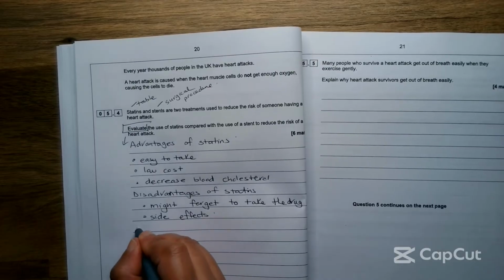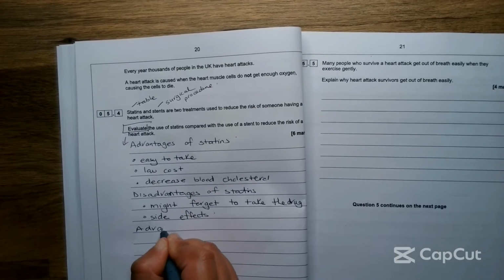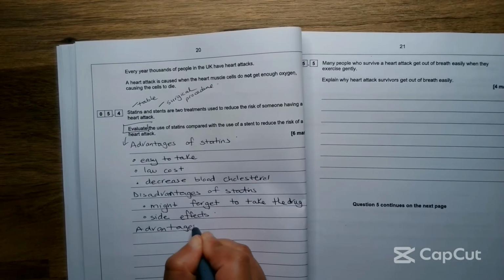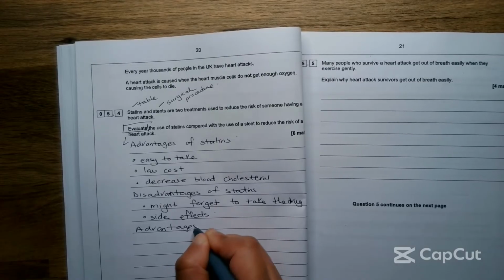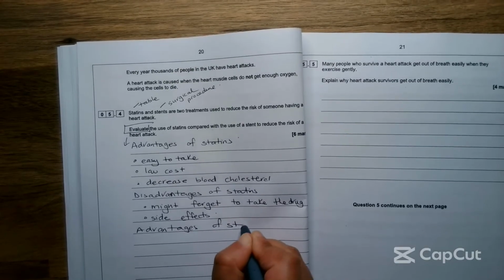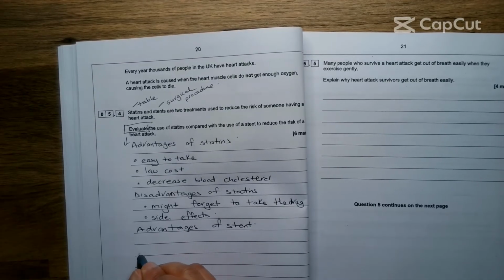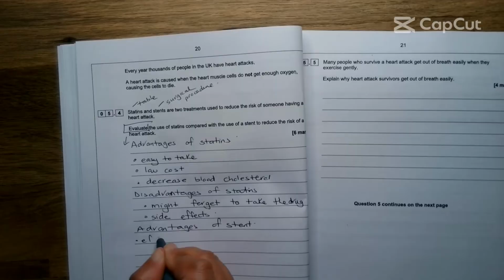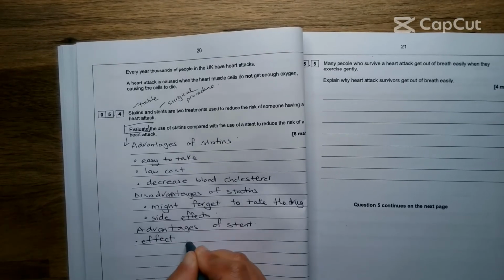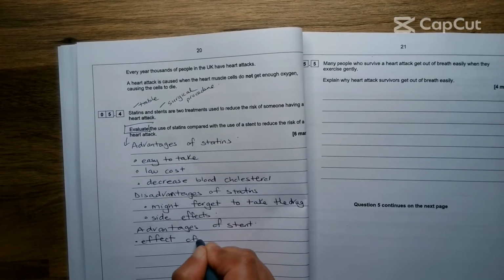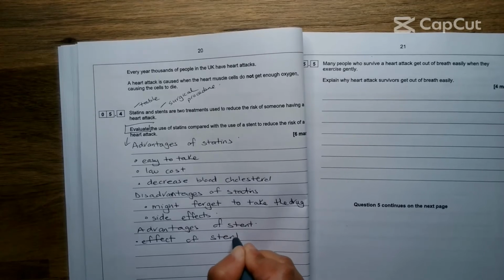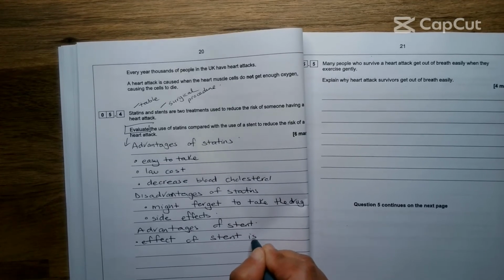Let's do the same for stents. So advantages of stent. Okay, so with this one, you can talk about the effect of having a stent is immediate. So you see results immediately.